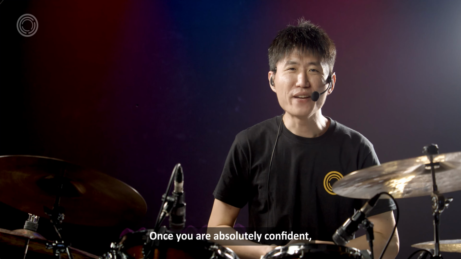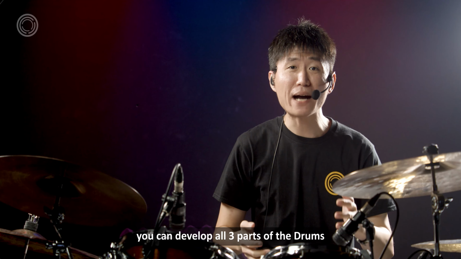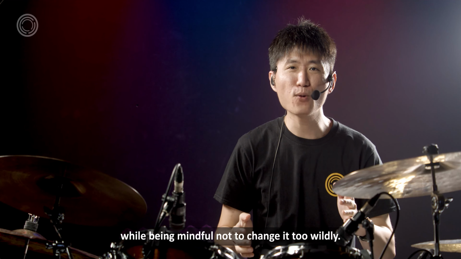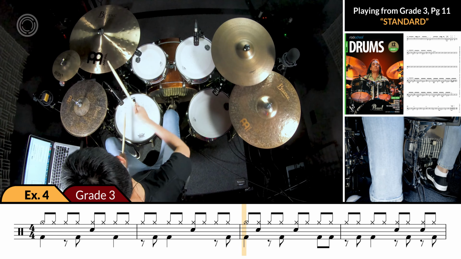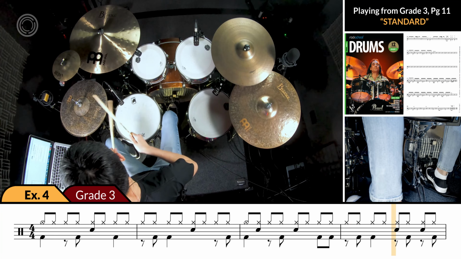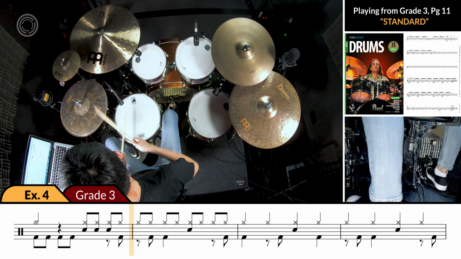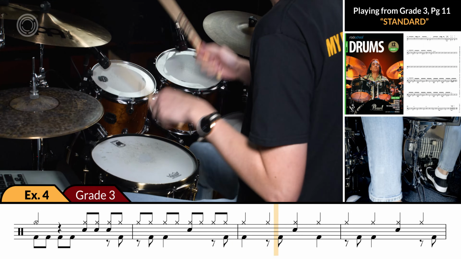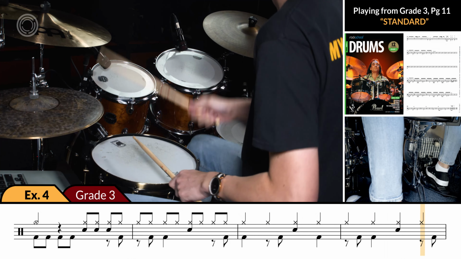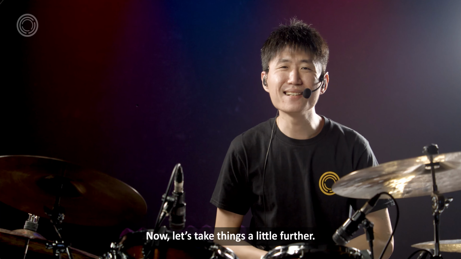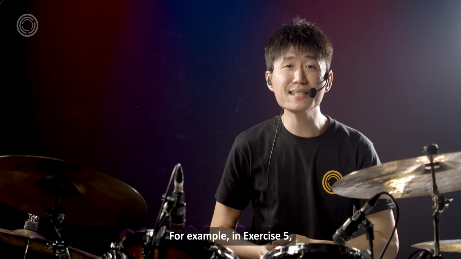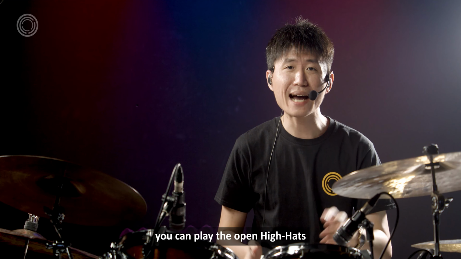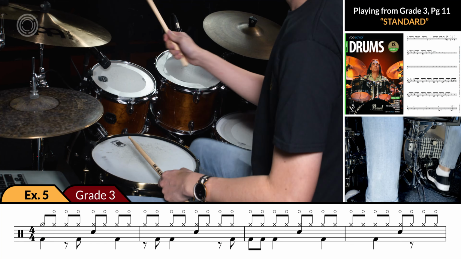Once you are absolutely confident, you can develop all 3 parts of the drums while being mindful not to change it too wildly. This is exercise 4. Now let's take things a little further. Let's try out some other sounds as well. For example, in exercise 5, you can play the open hi-hats and the ride cymbal.